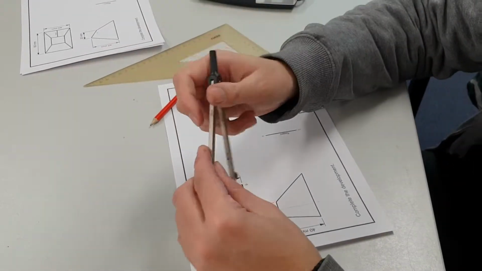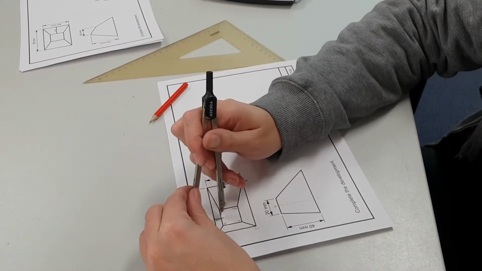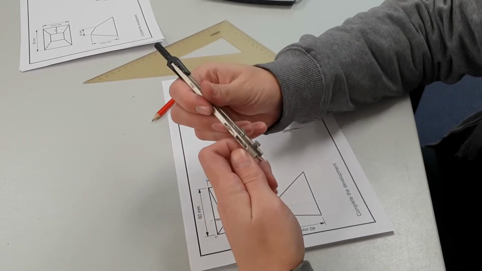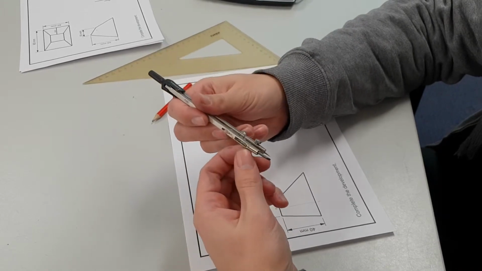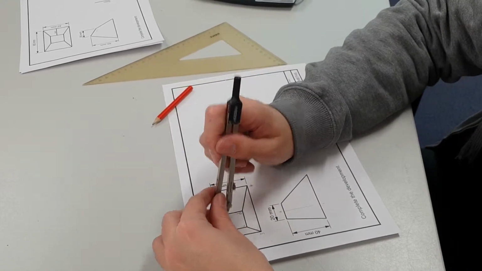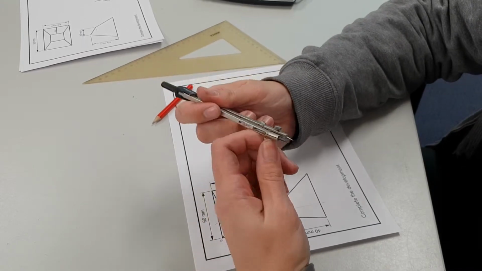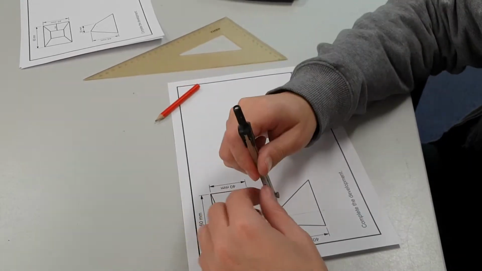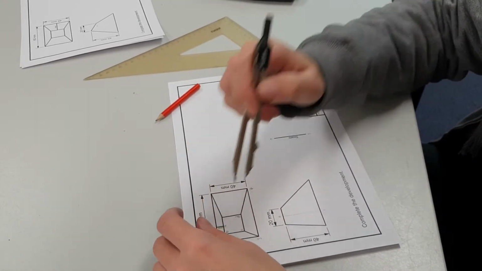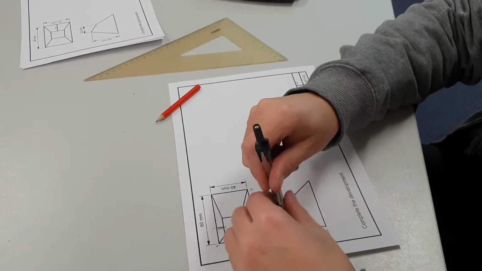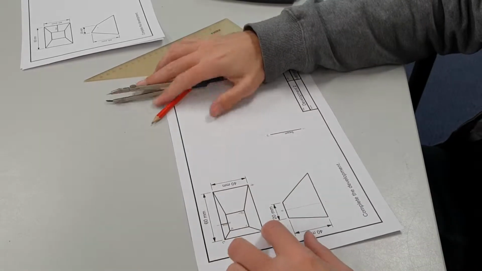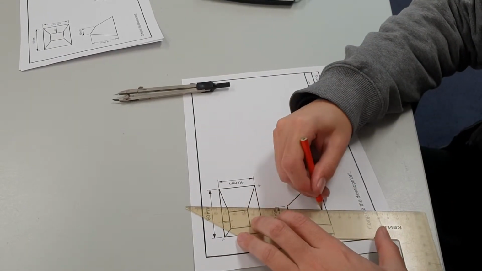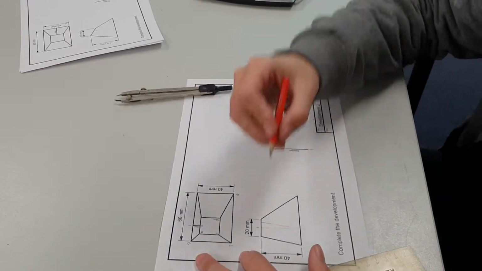Okay, so what I'm going to do to get that shape is take this here as the distance. I'm just going to measure it off. I could measure it off with my ruler, but it's easier to use the compass to mark out this dimension. So that's the distance of A1 in the horizontal direction. That's the distance of A1 in the vertical direction. And this is the true length, the hypotenuse. That's the true length of A1.